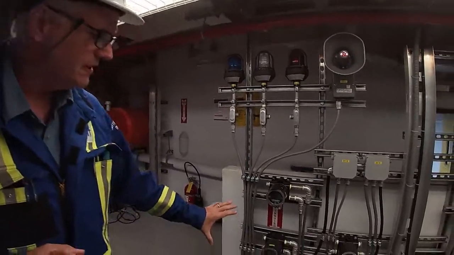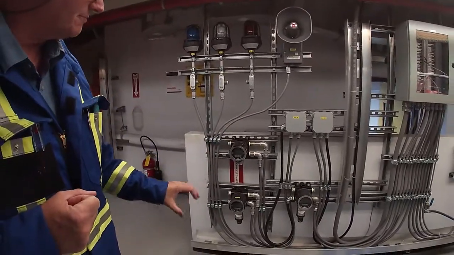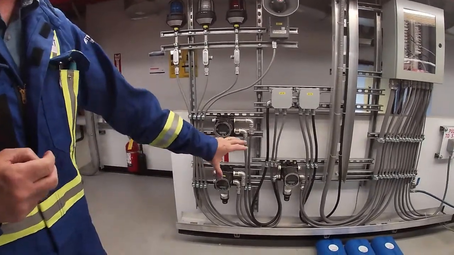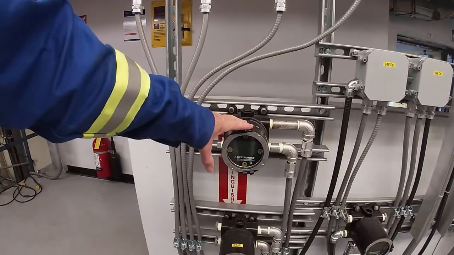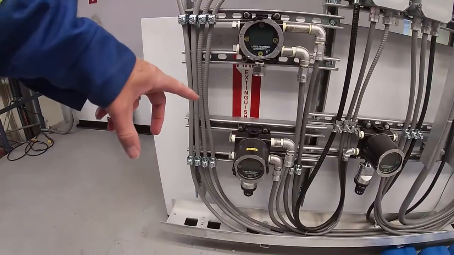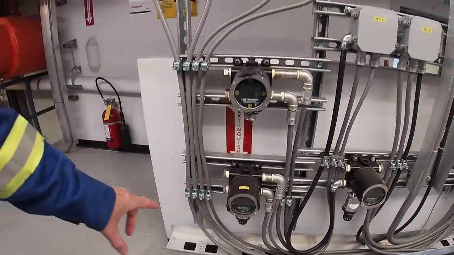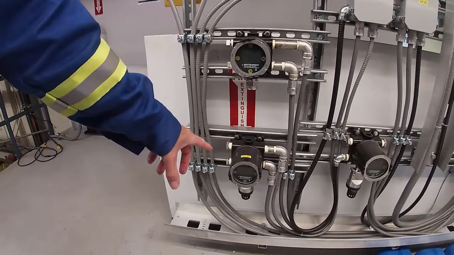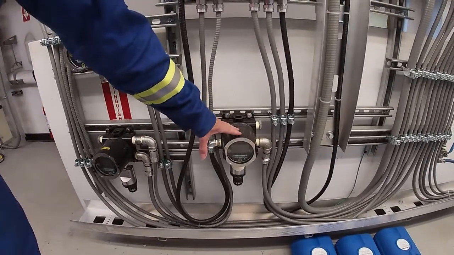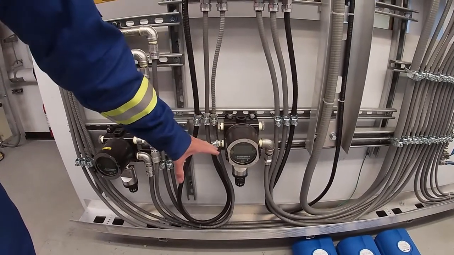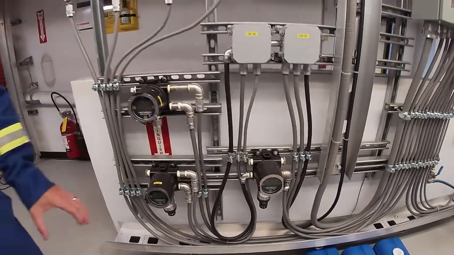So we have 3 different gas detectors here. This one here is an LEL detector. The one below it, GT02, and this one is GT01, that's an H2S monitor, so that's toxic gas. And the other one here is ammonia, and that's GT4, and that one is toxic gas as well.